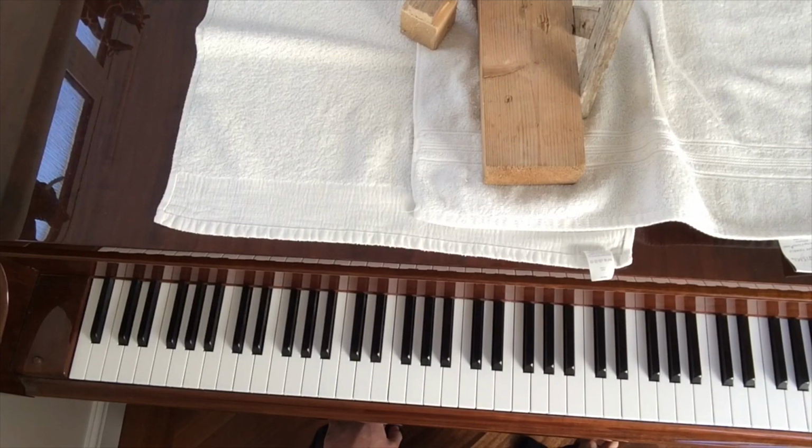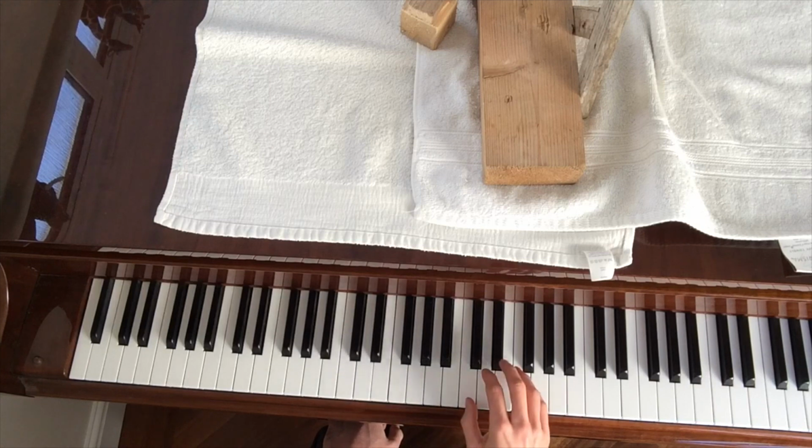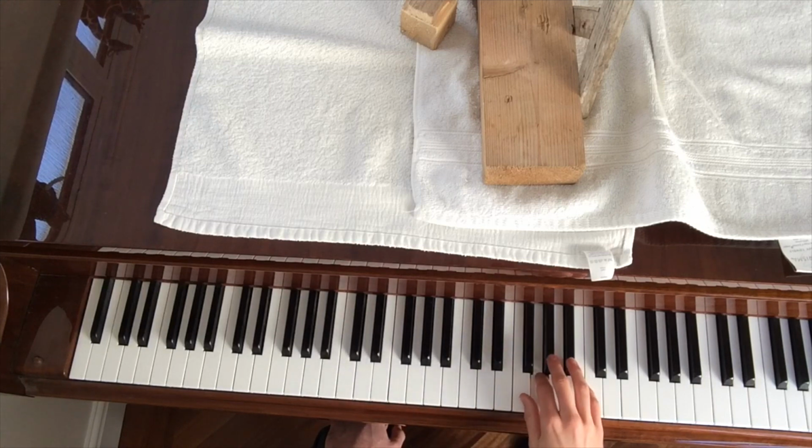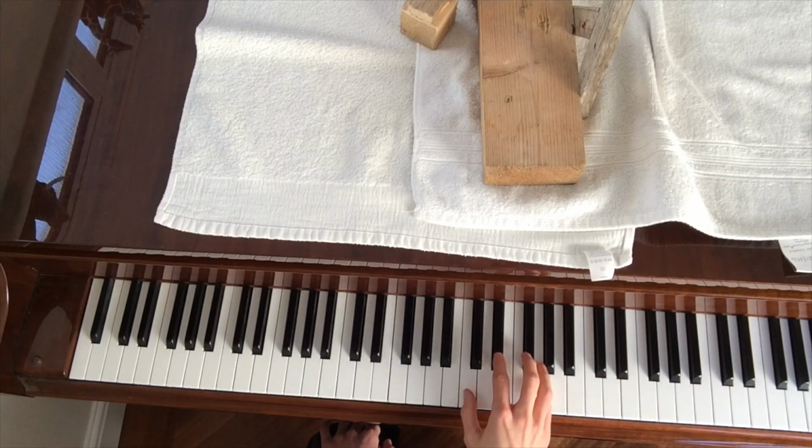Now we do the same with the minor scale. So let's play the C natural minor scale. Now I'm going to turn each of those notes into a triad.